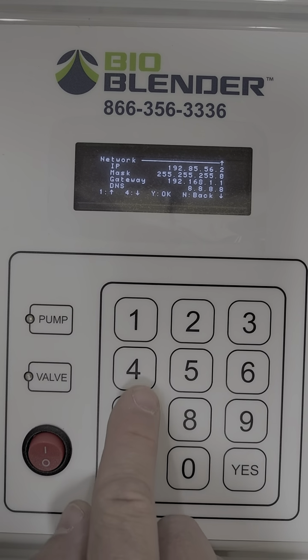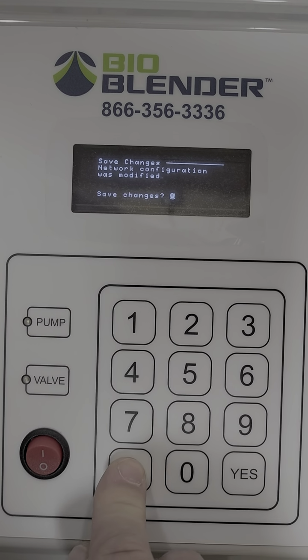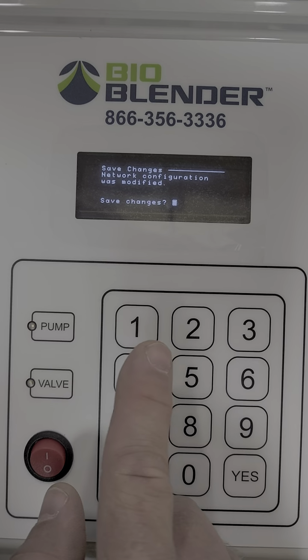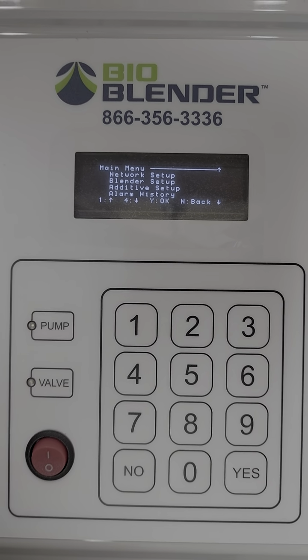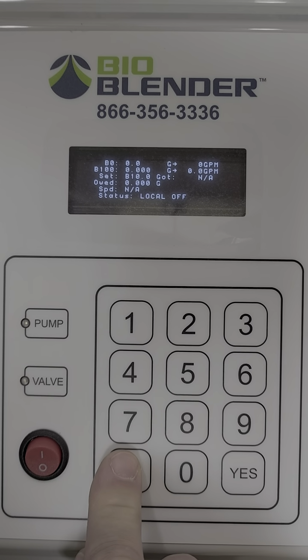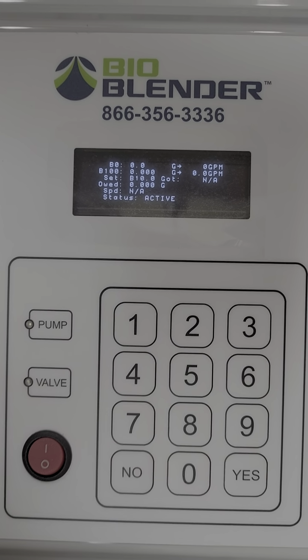There you go. Now when I've made all my changes, if I hit the no key, it'll say, do you want to save changes to your network? Yes, I do. Now it's changed it. I hit no again. I'm out to the run screen and I can put it back online.